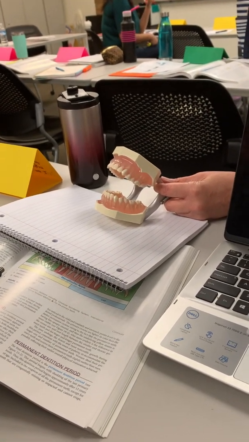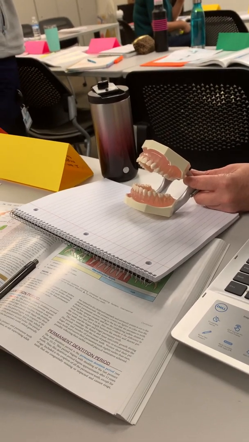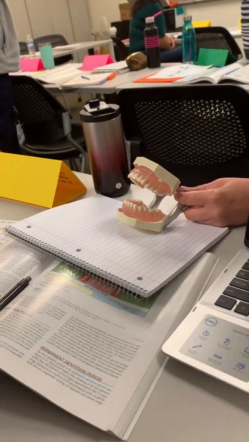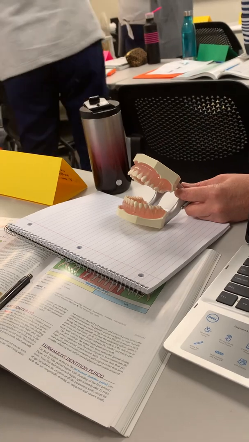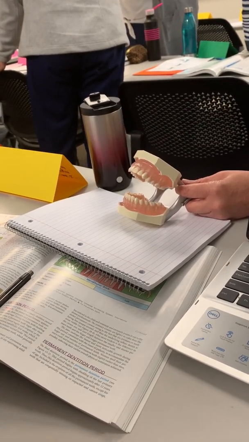Right, left, right, left. So in the international, for the universal, it's right, left, right. Right, left, right. Okay, so you start upper right, patient's right.